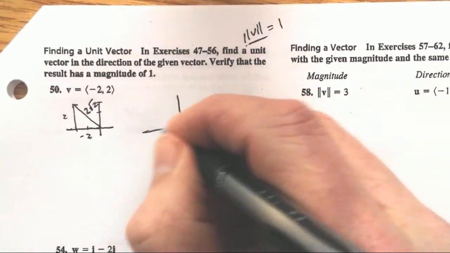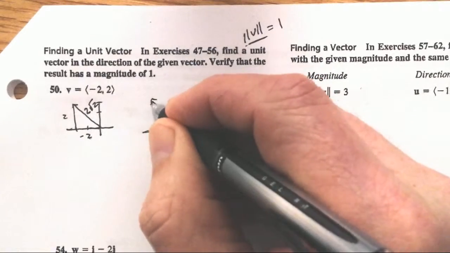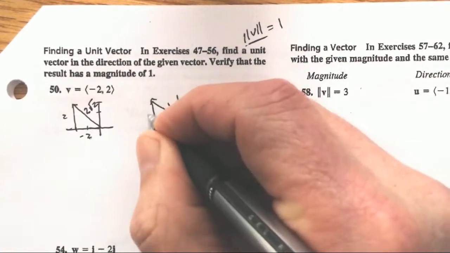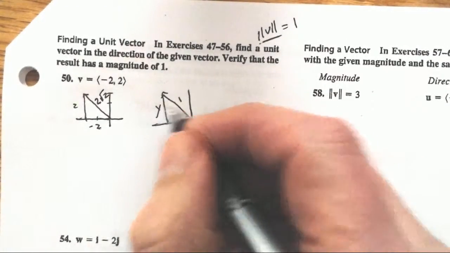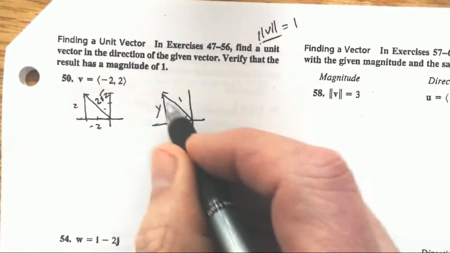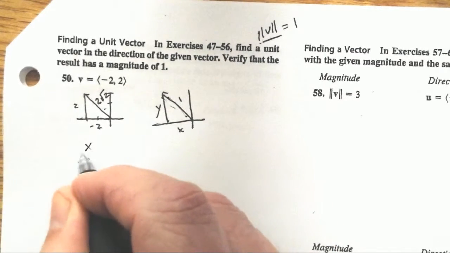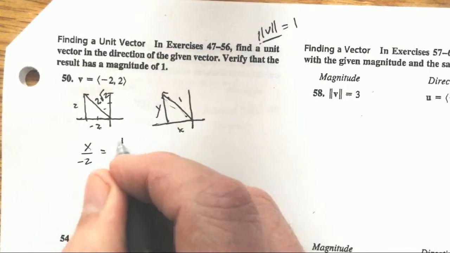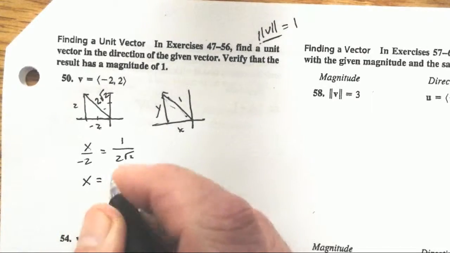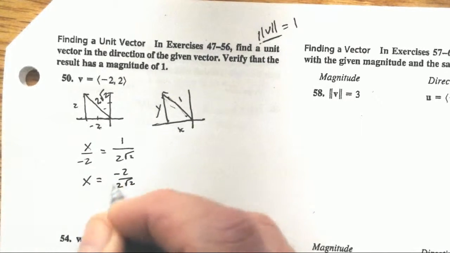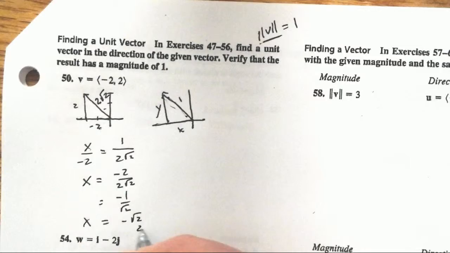We want to be in the same direction. I'm not going to scale this. I'm going to scale this one differently. We want this, however, to be 1. And I want to know what x is and what y is. The good news is that these triangles are similar. Going in the same direction, they're similar. So I can just go x is to negative 2 as 1 is to 2 square root of 2. Multiply both sides by negative 2. X is negative 2 on 2 root 2, which is negative 1 on square root of 2. X is negative square root of 2 on 2 when we rationalize.